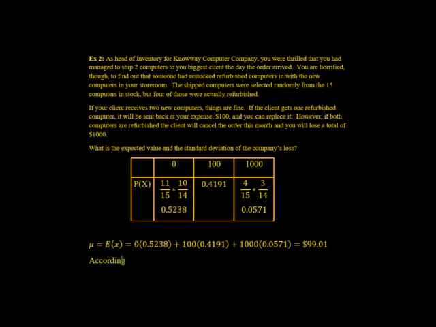So, according to our probability model, it's a model, so we want to make sure we explain that, the company's expected loss would be $99.01.